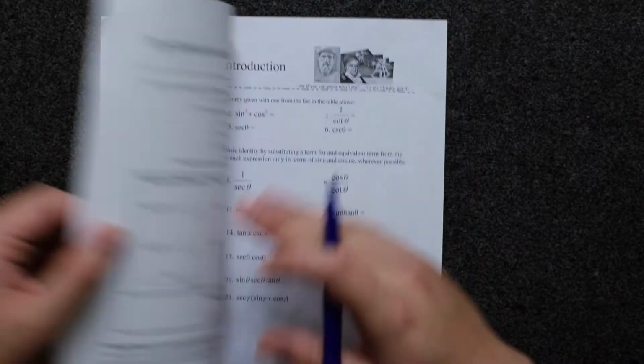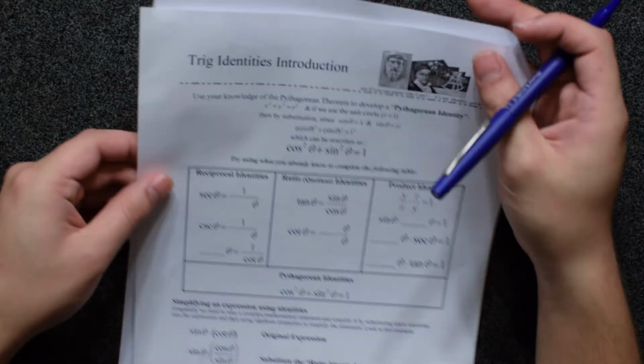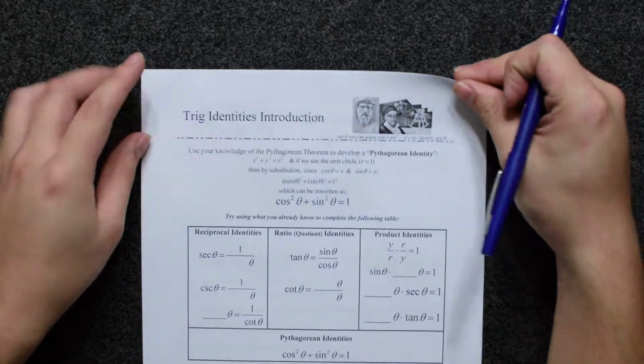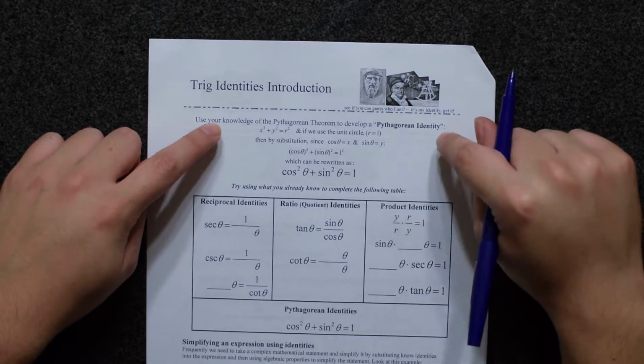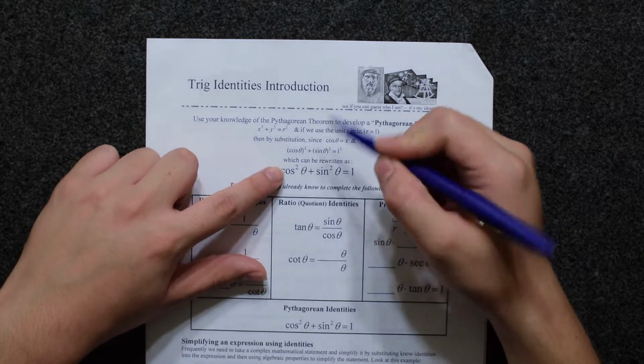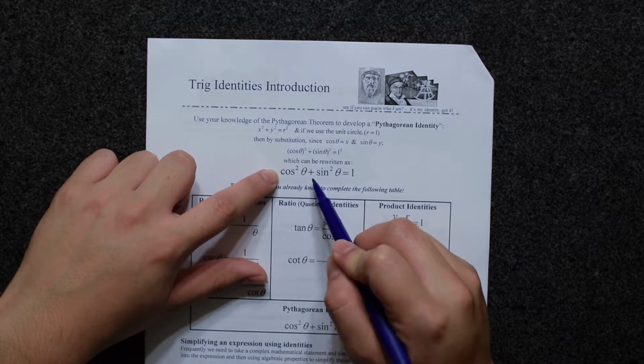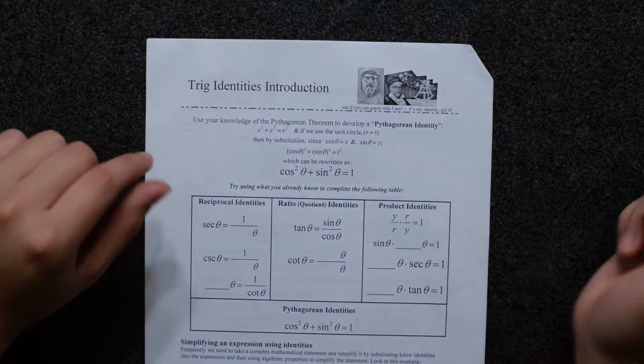Let's look at some other trig identities that we might have in this packet. So a few days ago, I briefly went over the Pythagorean Identity, which basically says this: cosine squared theta plus sine squared theta is equal to 1.